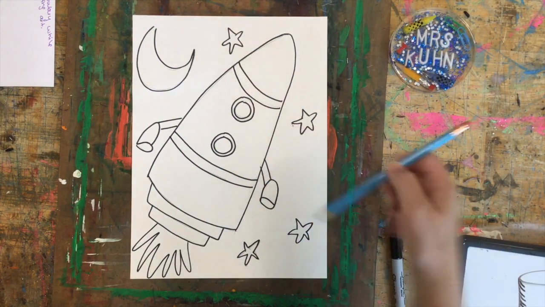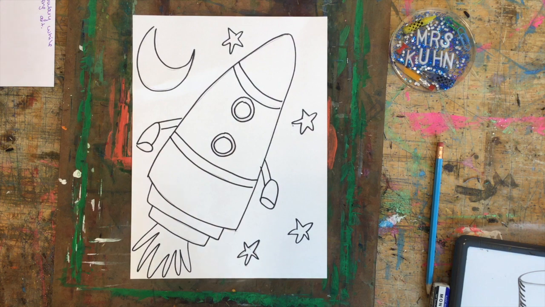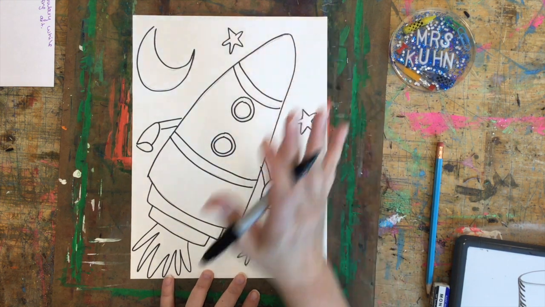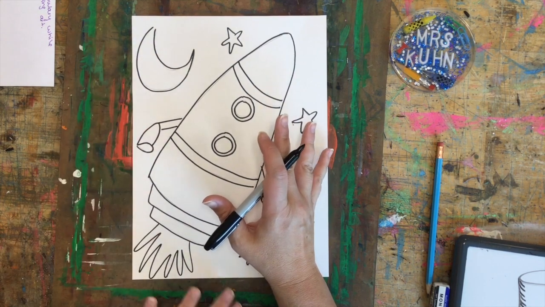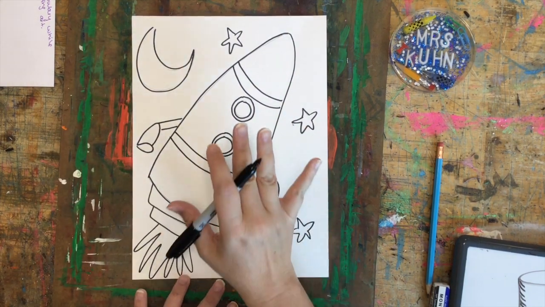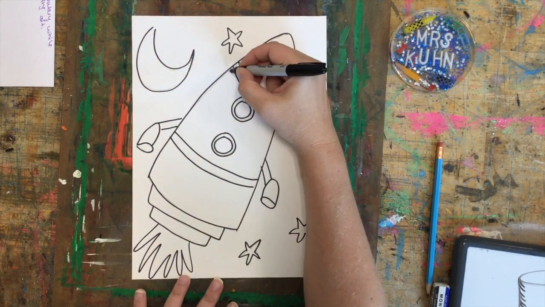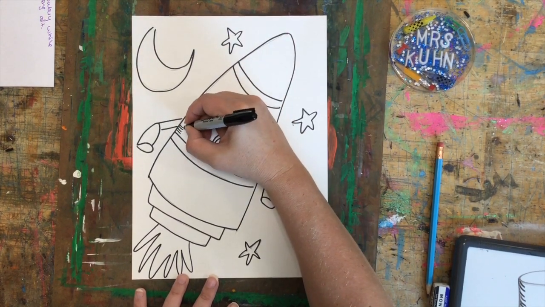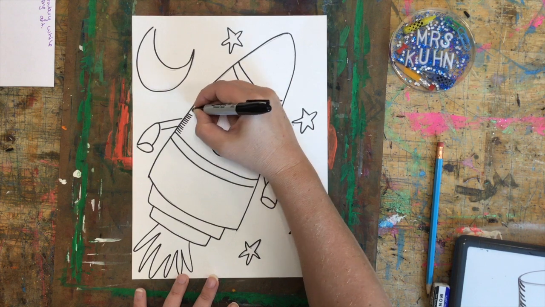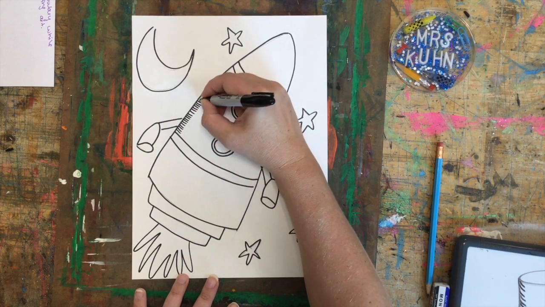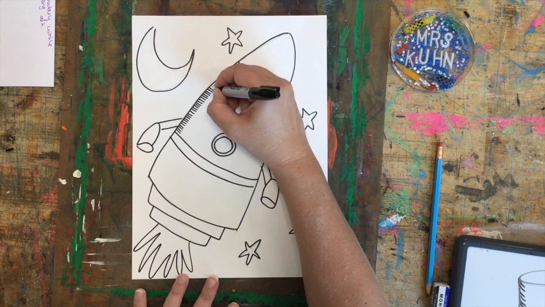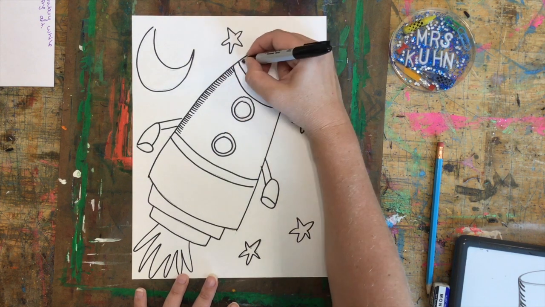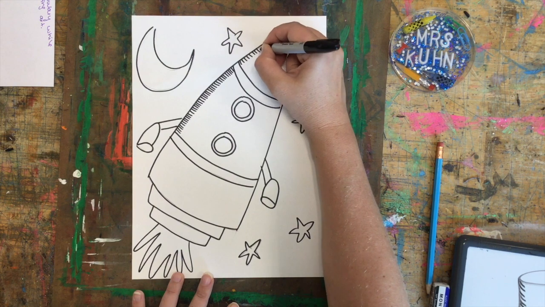I could do it with pencil first if I wanted to, or I could go ahead and draw with Sharpie. I'm going to go ahead and do mine with Sharpie, and I'm going to have the sunlight, I know the moon is out, but the sun is going to be coming from the front, and so I'm going to have a little bit of shading on the left and the right. It's important when you're doing this that you keep the lines close together and there aren't giant gaps.